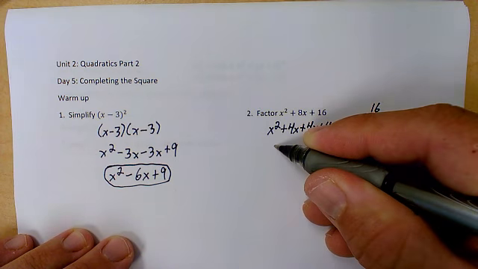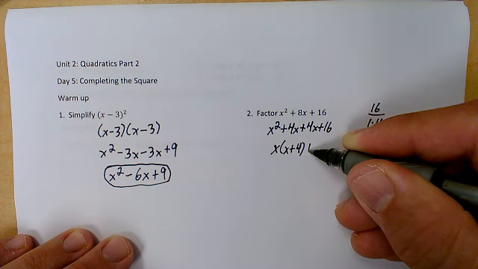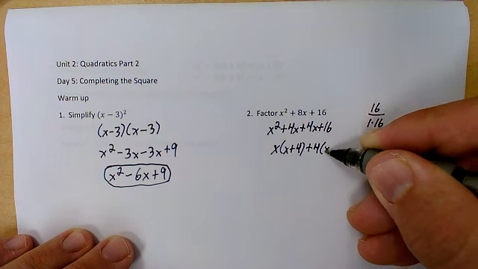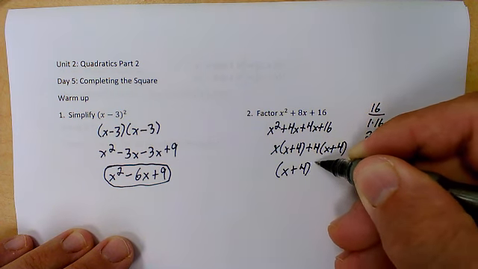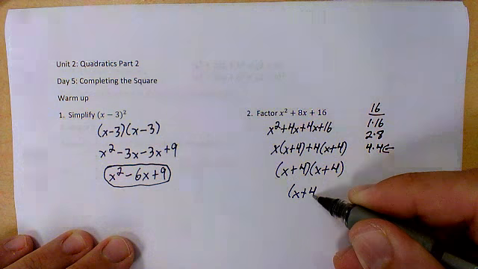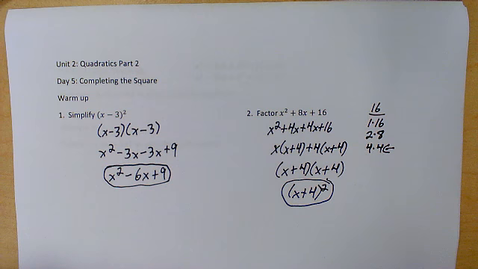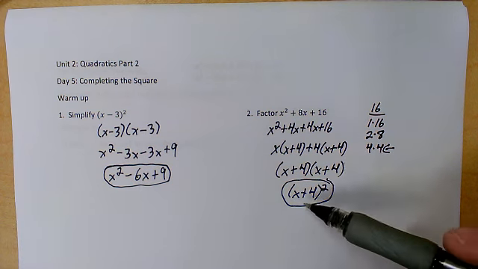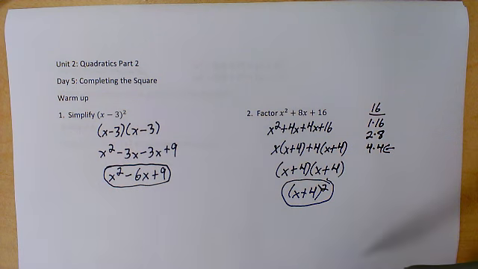And that would be x times x plus 4 on my first group. And here my GCF is 4. When I factor that out, it's x plus 4. So it's x plus 4 times x plus 4, which would be x plus 4 squared. So perfect squares always factor to an expression being squared, which is what makes them a perfect square. Alright, we're going to be using this in the coming lesson.